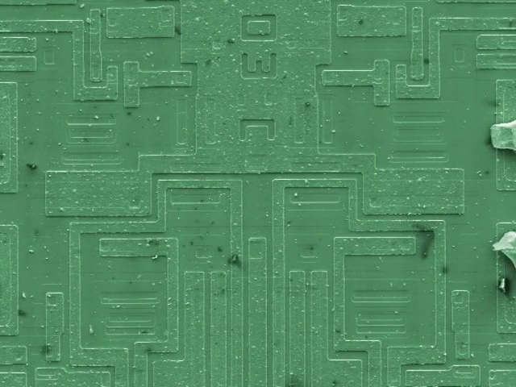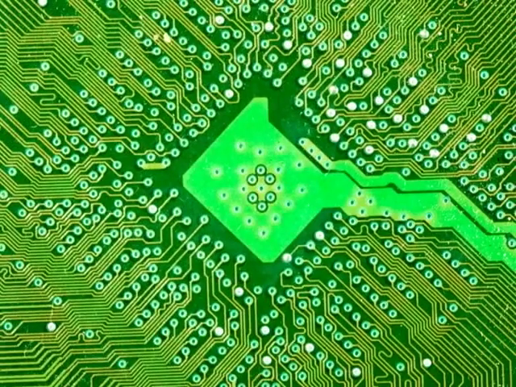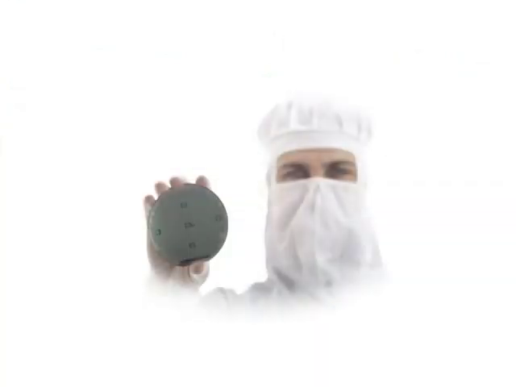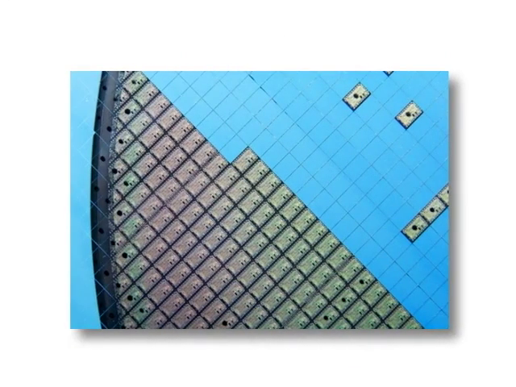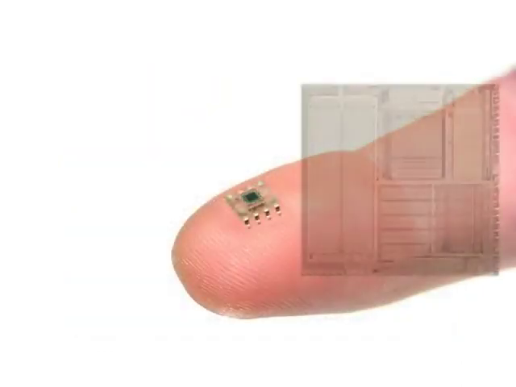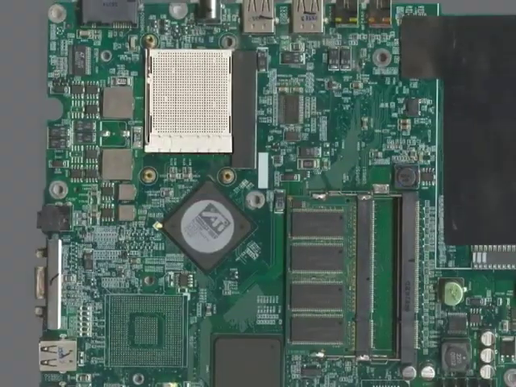Coat them with special chemicals and etch microscopic switches into the semiconducting silicon in a room that is 1,000 times cleaner than a hospital operating room. Cut it out of the disc and put the chip into a processor package to protect it. Then plug it into your computer.